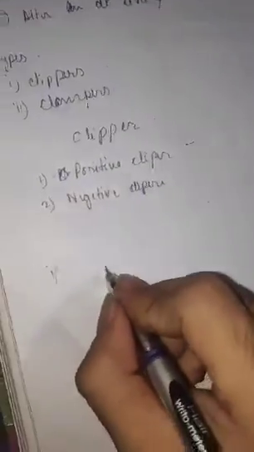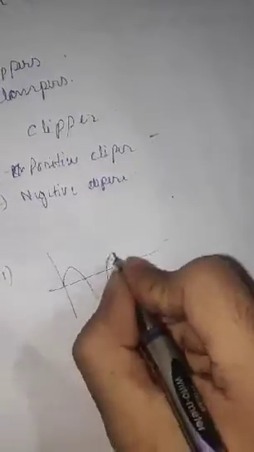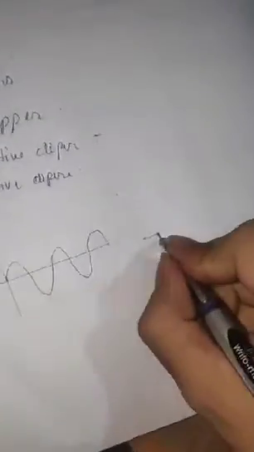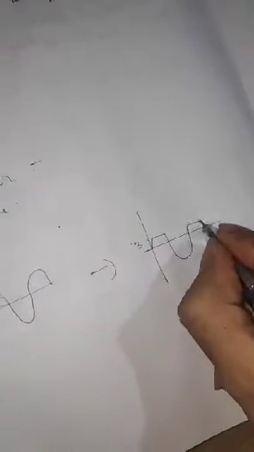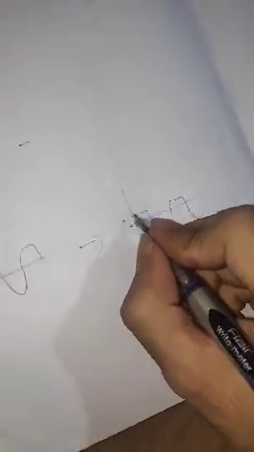We have this for positive. We got this waveform, and for positive clipper it will clip like, let's say it's 5 volt. If it is clipped at 3 volt, it will clip at 3 volt here like this. It will go like this. The waveform will clip at 3 volt.